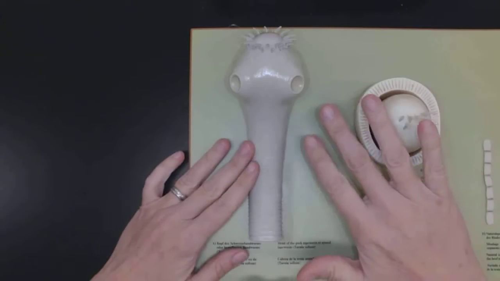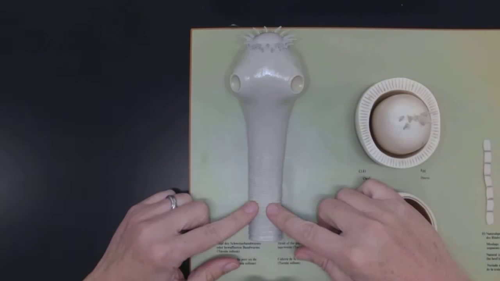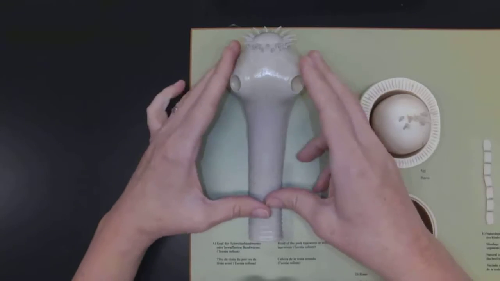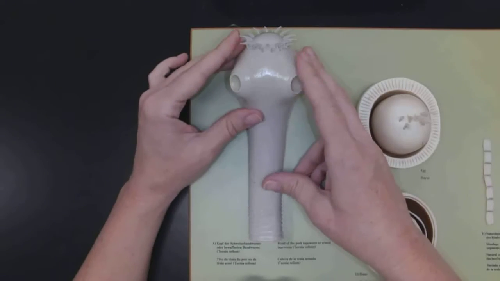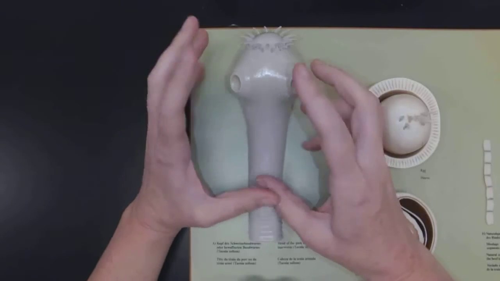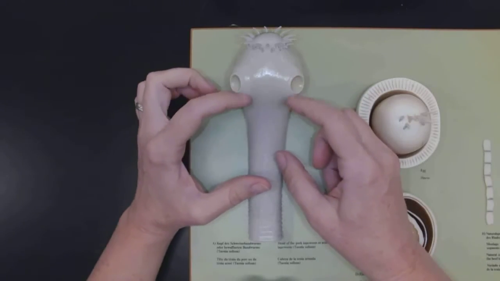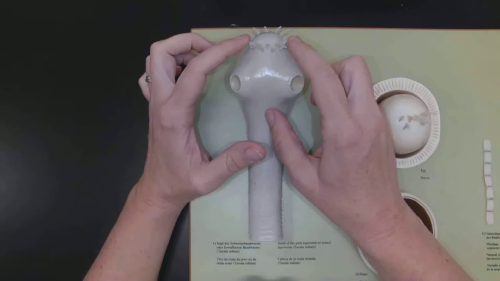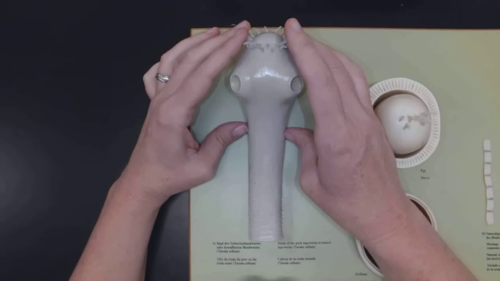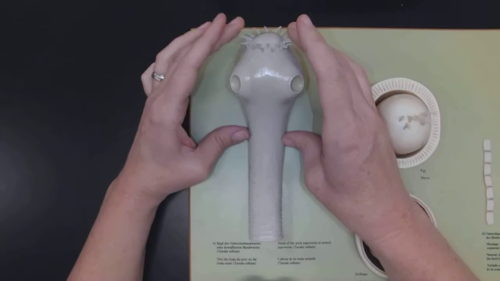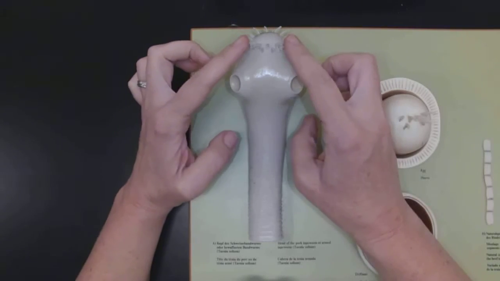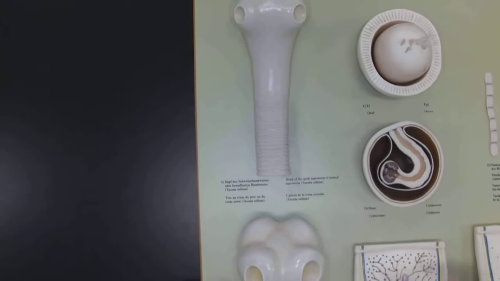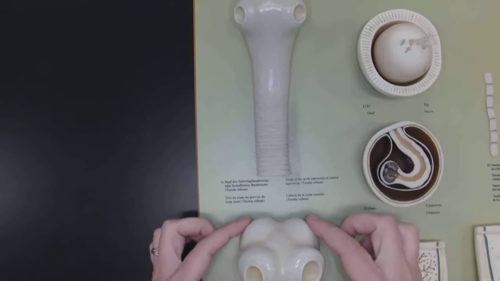Okay, now I have a great model of a tapeworm. An adult tapeworm is going to have some kind of head-like structure. This head-like structure is going to have suckers and maybe some hooks on the part that's called the scolex. So this whole part is the scolex, and then these are suckers, these are hooks. It's possible for there not to be any hooks at all and for there only to be suckers.